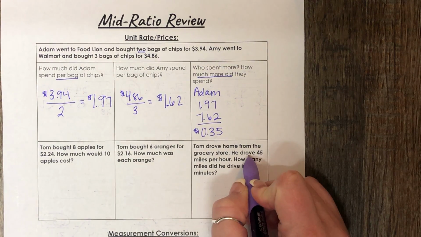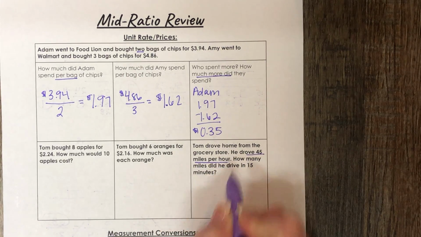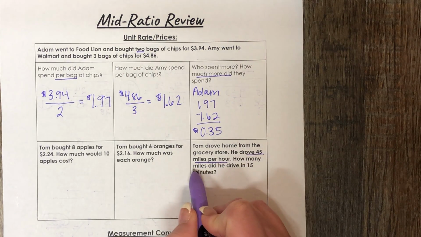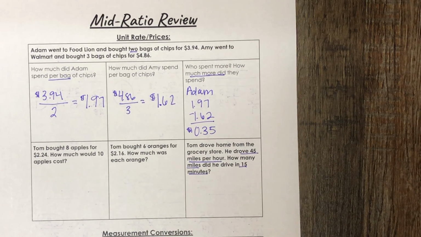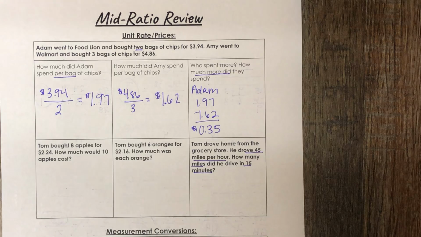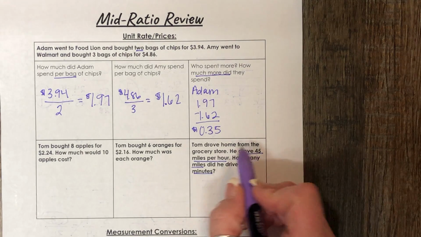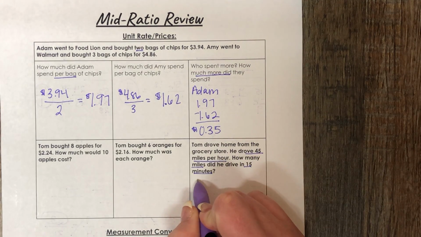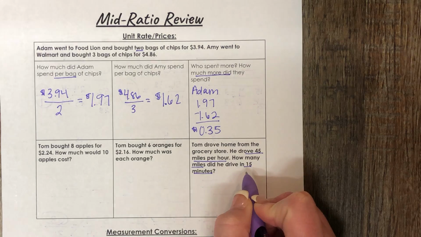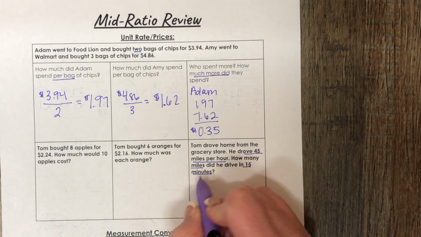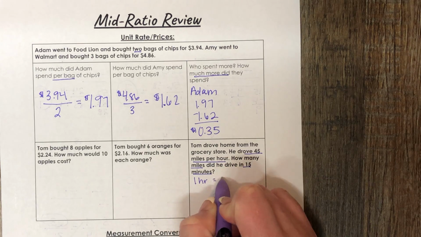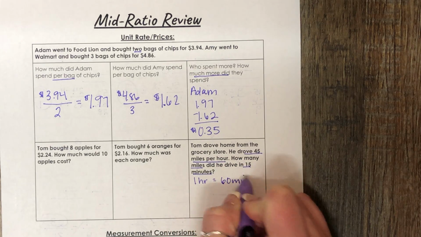So if he drove 45 miles per hour, but then they're asking me how many miles in 15 minutes, I can't do hours to minutes and compare them like that. They're not the same. But I know how many minutes are in an hour, so I can say per hour would mean it's 45 miles for 60 minutes, because 1 hour is equal to 60 minutes.